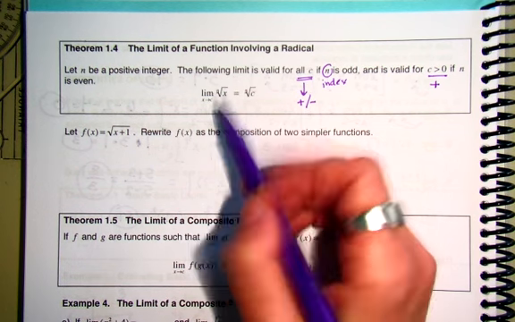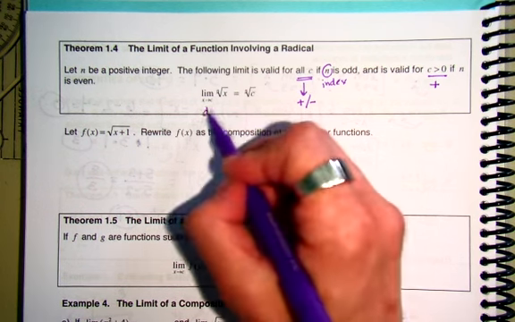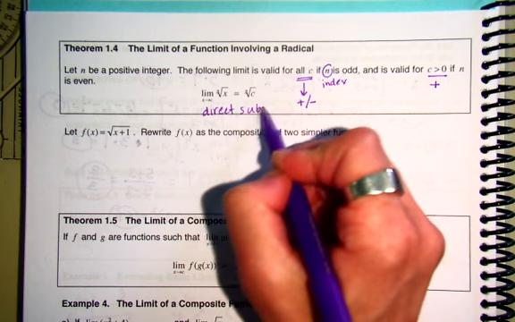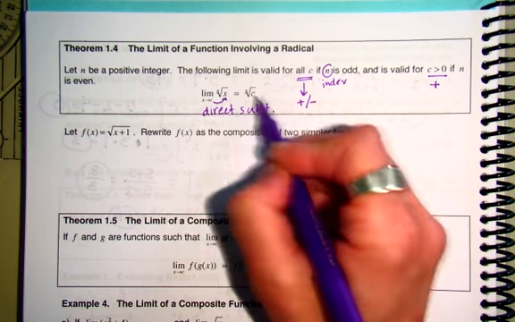It will be direct substitution again, right? Notice all that they're doing is plugging in the c, and you get the nth root of c.